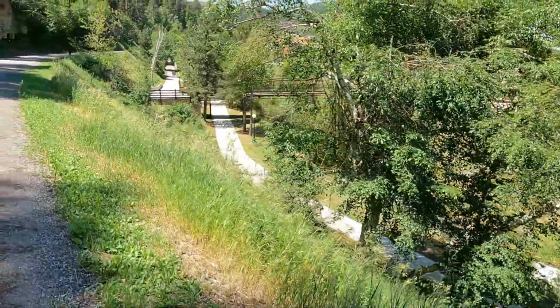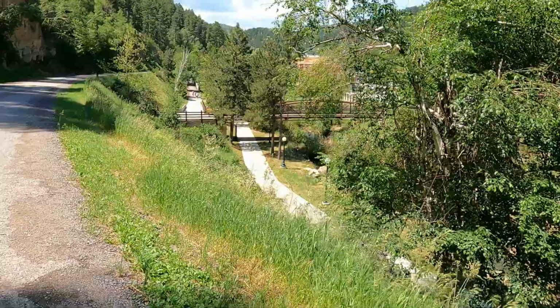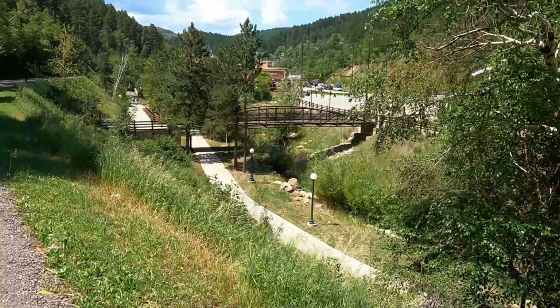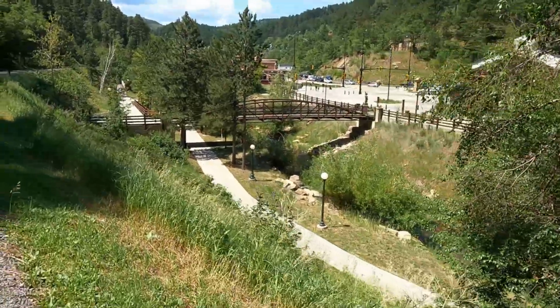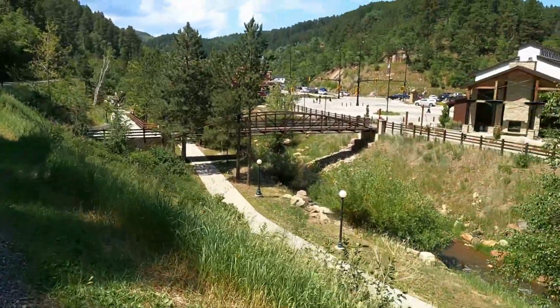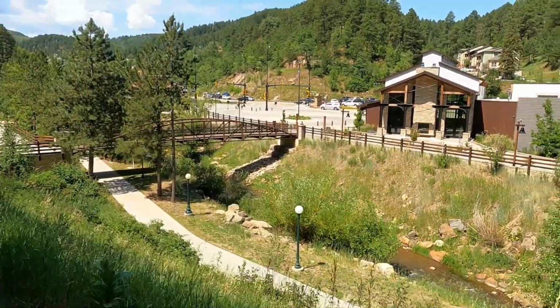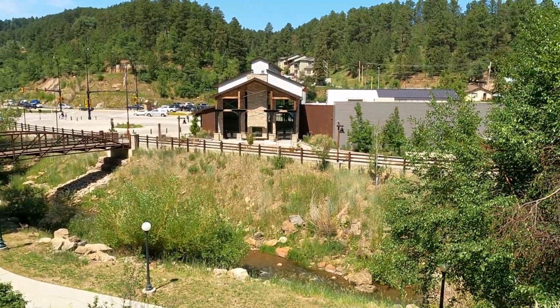We'll take a look at the bridge across the creek here from the Visitor Center. So pretty nice. This is early July. It's getting kind of touristy, so quite busy. A lot of people here.